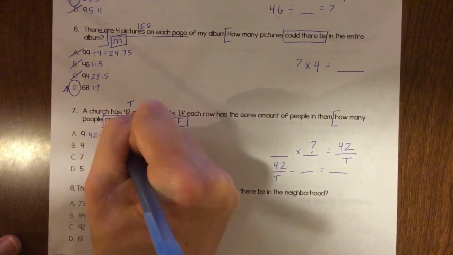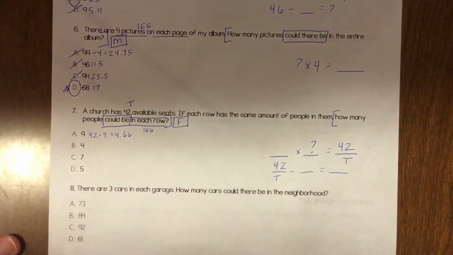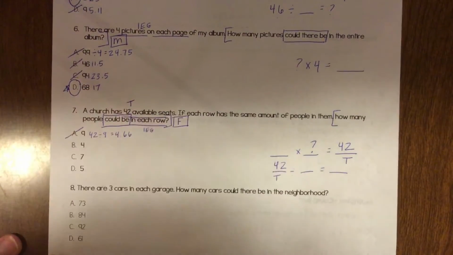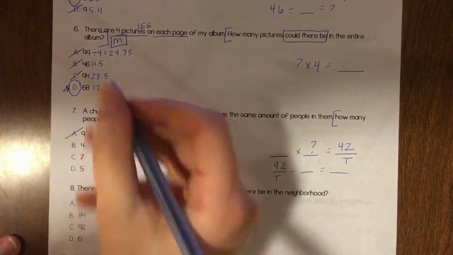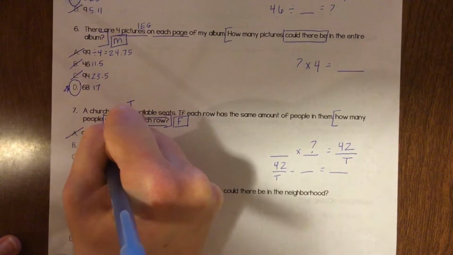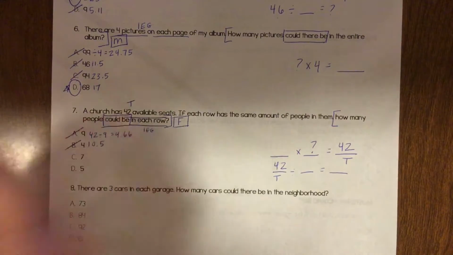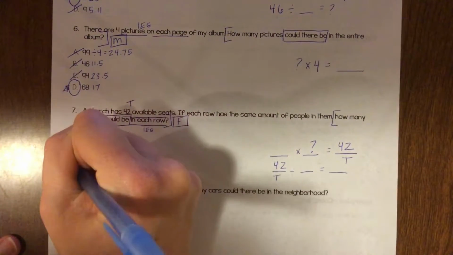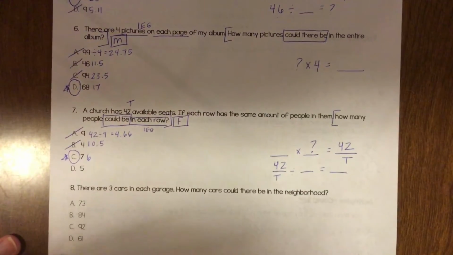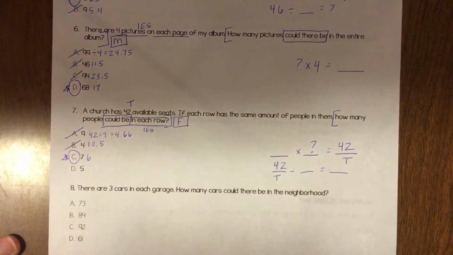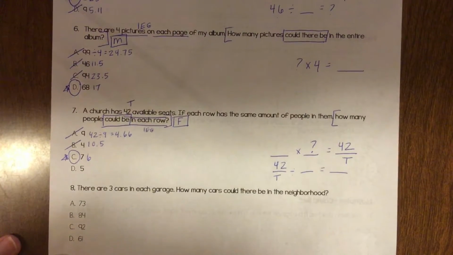If you do that, you're going to get 4.66. That is not a whole number, so cross it out. For B, if you check, you get 10.5, not a whole number, cross that out. For C, you get 6, that is a whole number. So, oops, that could work, hang on, but let me check D, I might have circled too early.